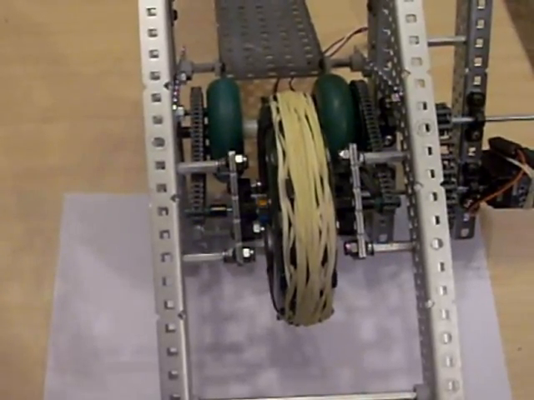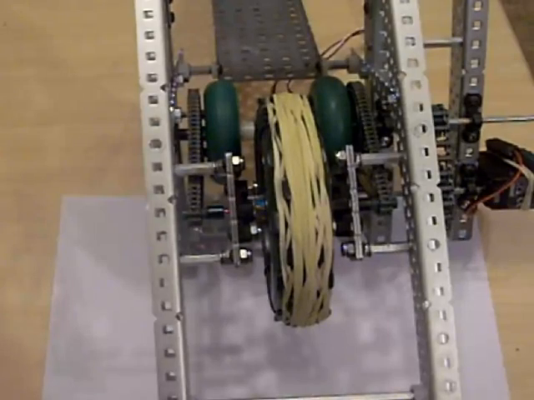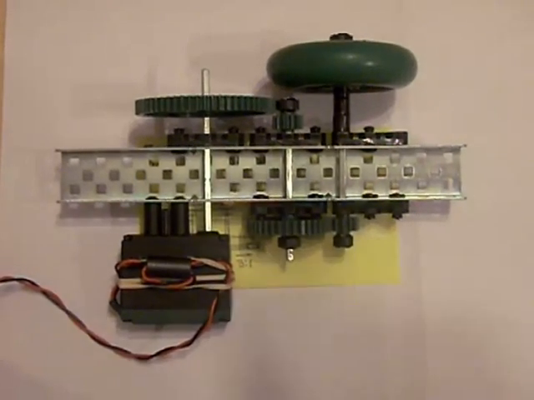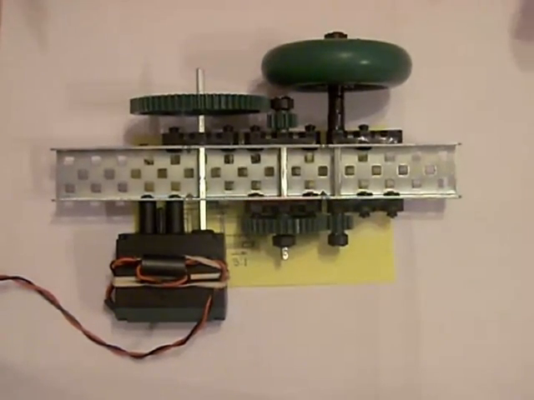Do you want to know how to build a low-friction launcher? Yeah! Well, secrets will be revealed. Okay, let's look at this prototype.